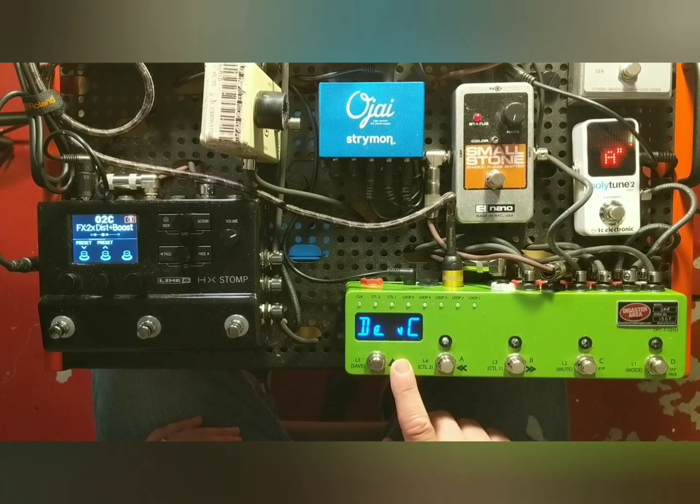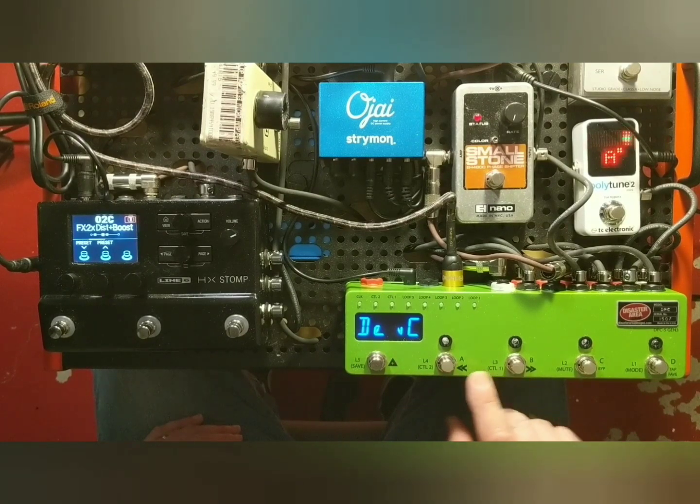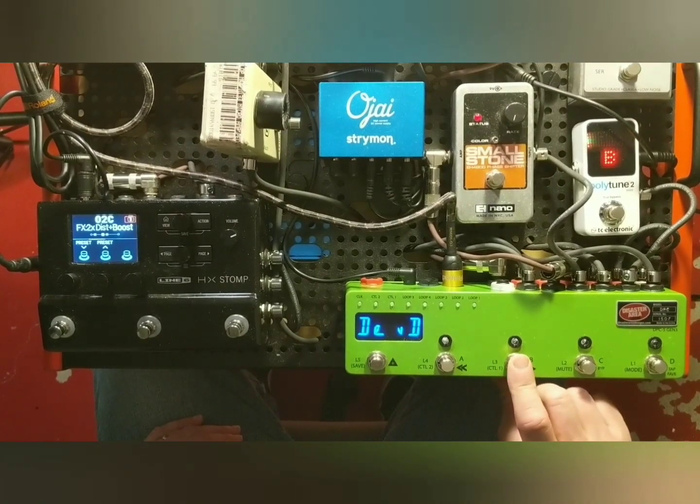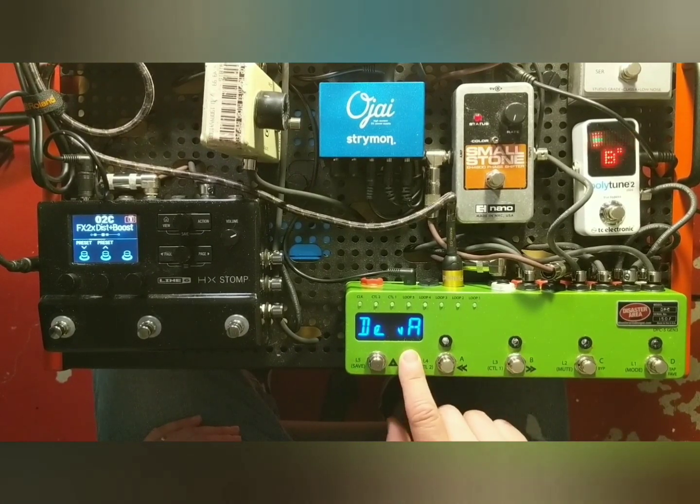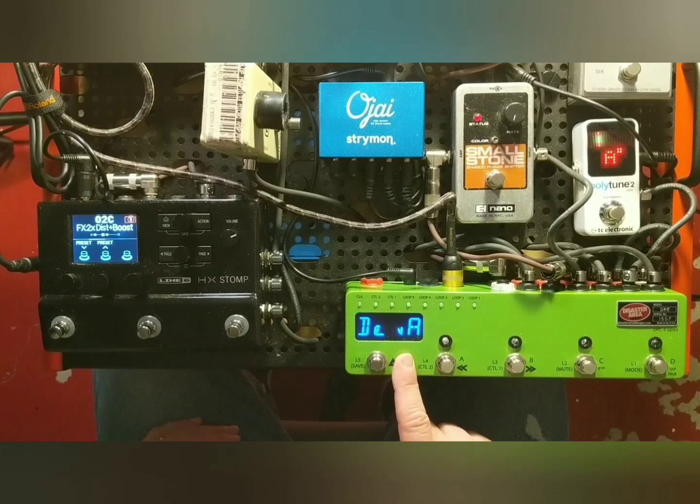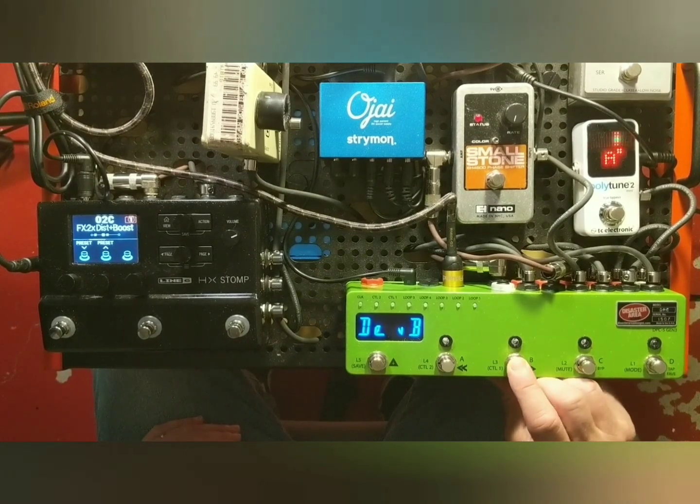Now, if you had one MIDI device, all you would do is just advance, and it would go to A, and if you saved this and booted up, you would only be able to put one MIDI device on. That's not what I want, because Dev A for me is my Strymon Timeline, and I have it daisy-chained over here to the HX Stomp. So I'm going to advance to B.